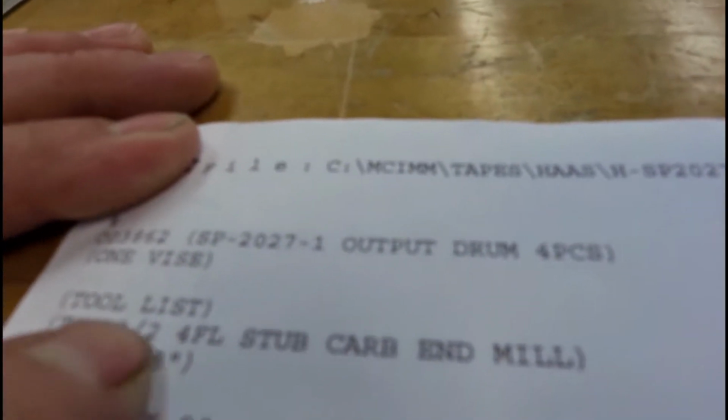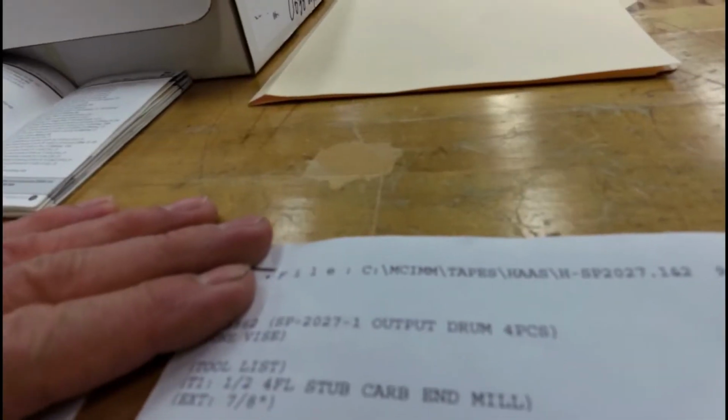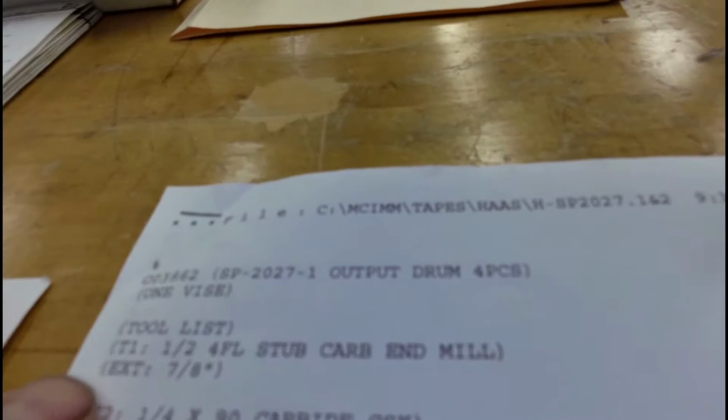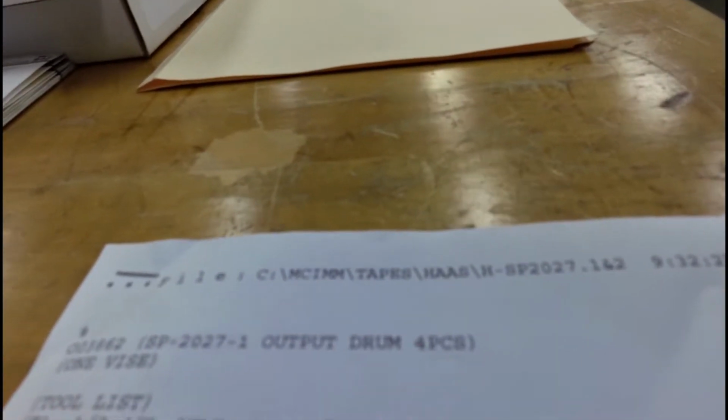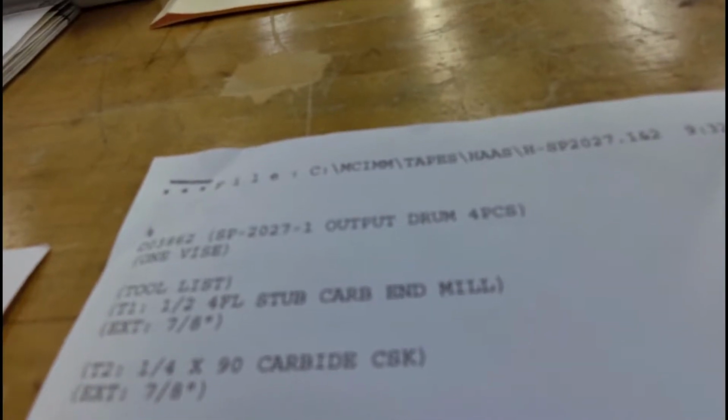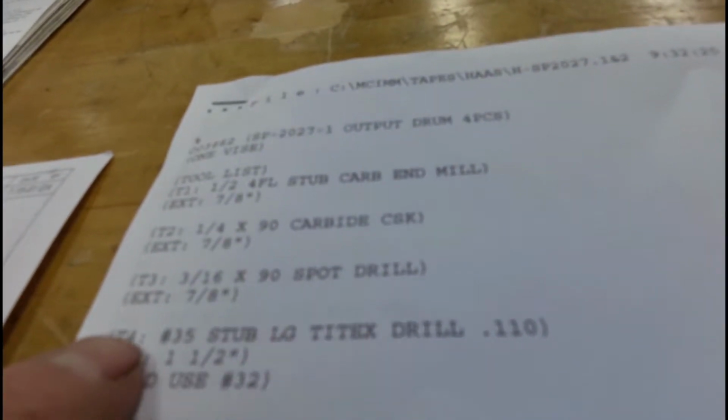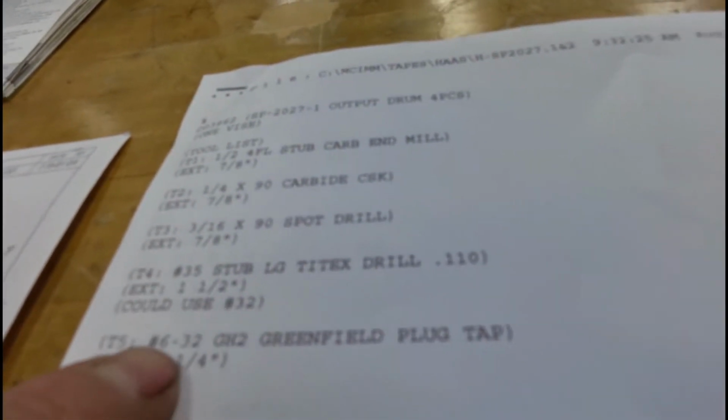Now we're going to have our tool list. The first part that we want to really go over here is our tool list. Very important. We have decided that we're going to use 5 tools. A 1/2-inch end mill, a 1/4-inch carbide countersink, a 3/16 spot drill, a number 35 stub drill, and a 6-32 tap.